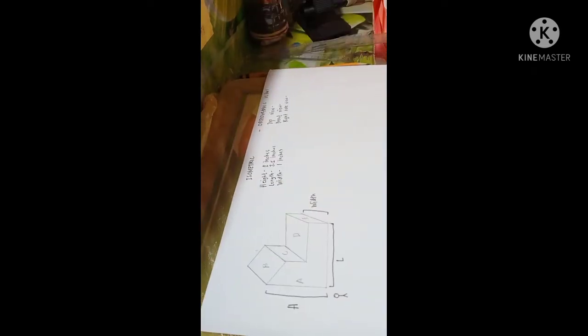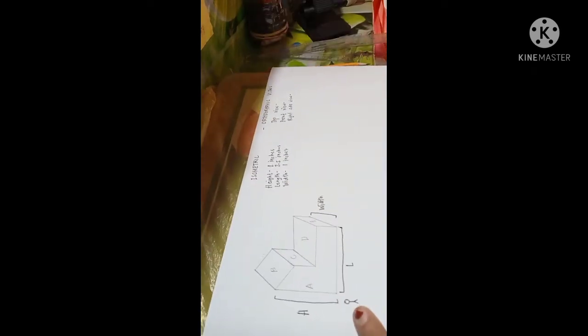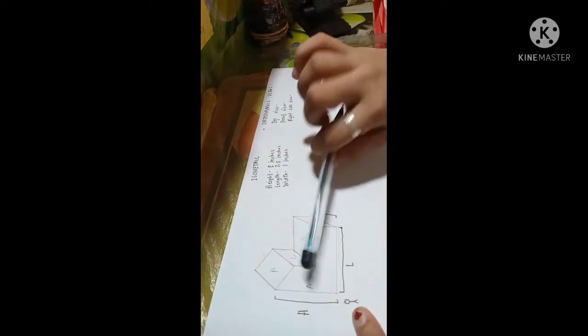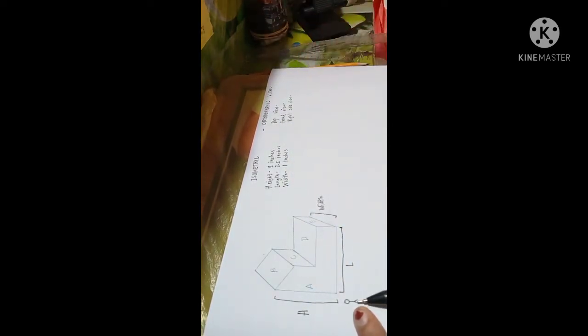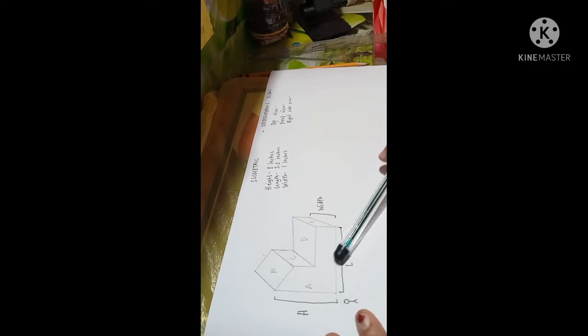So let me say you are here and the figure is there. You're standing here. If you are standing here, what part could you see?